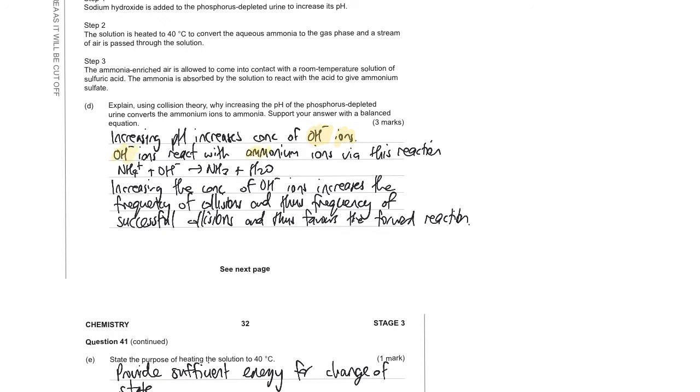They react with the ammonium ions in this reaction, because it does ask for a reaction. I would have put the states in there as well, probably, just in case. Right, but that's the equation to convert ammonium ions into ammonia with the OH minus ions.